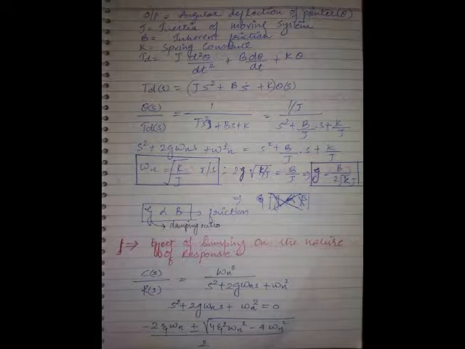Next, third point. The damping is represented as damping ratio, in brackets we write zeta.